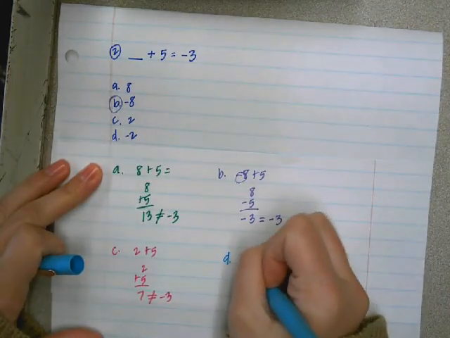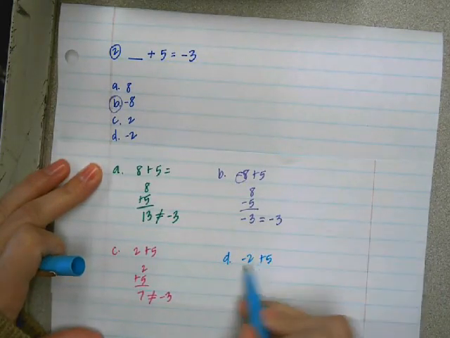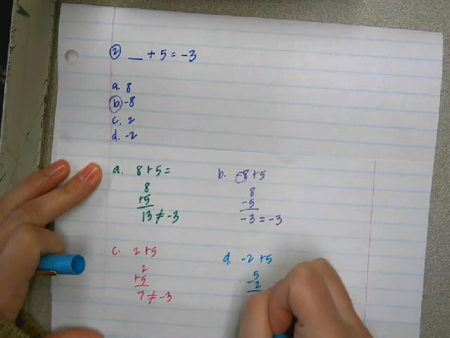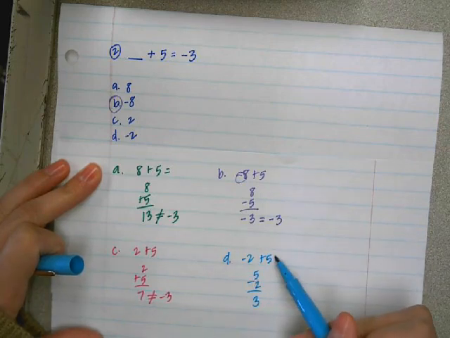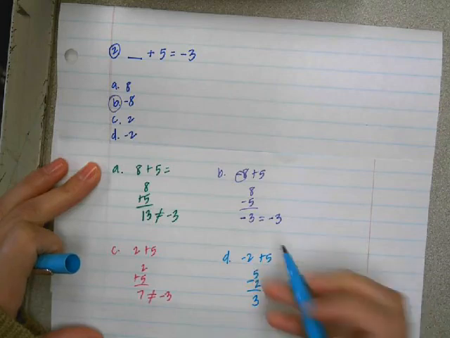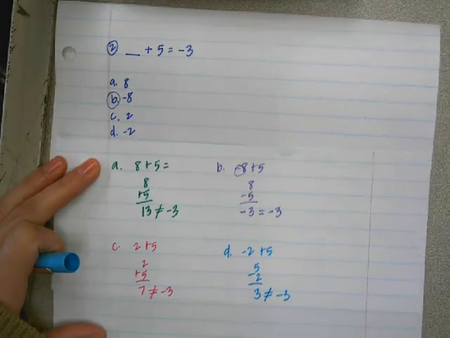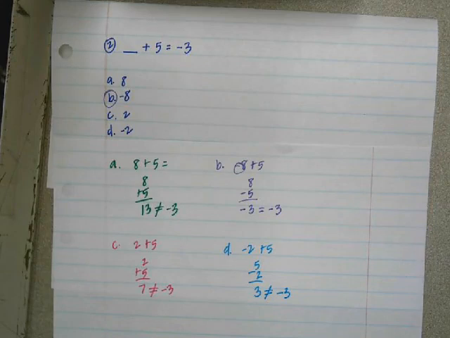And if I check the very last one, if I check D, D is -2 plus 5. Two different signs, so we need to subtract. 5 minus 2 is 3. I'm keeping the positive sign because 5 is bigger than 2, and +3 does not equal -3. So the answer was B.